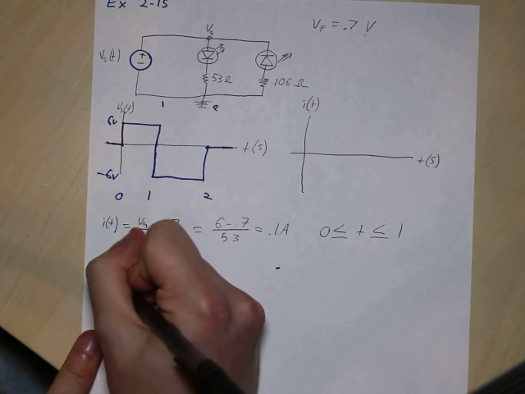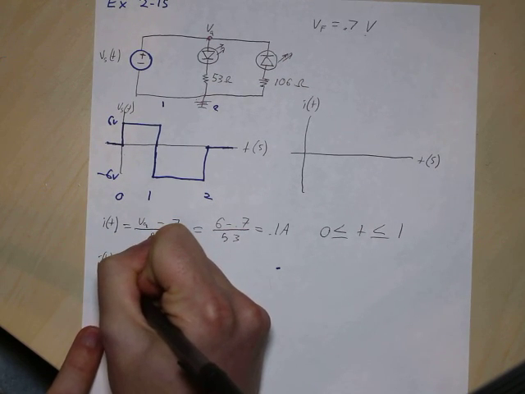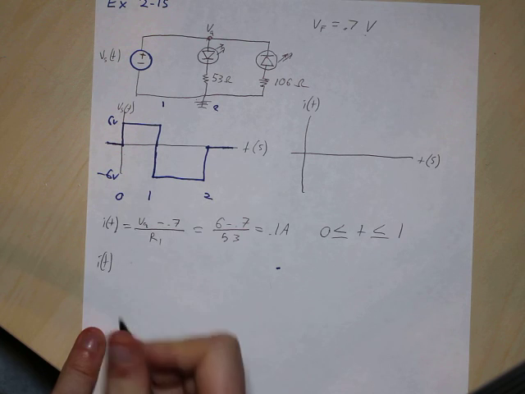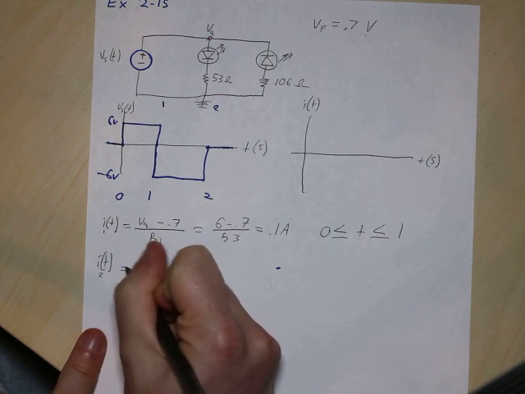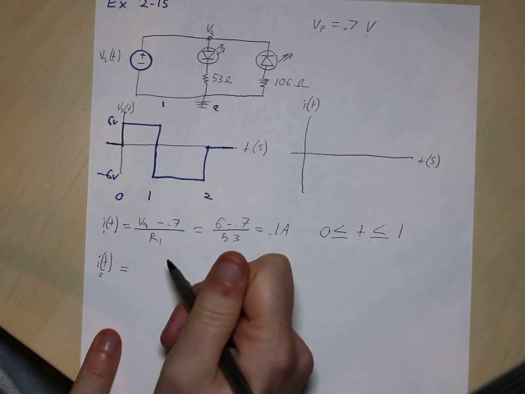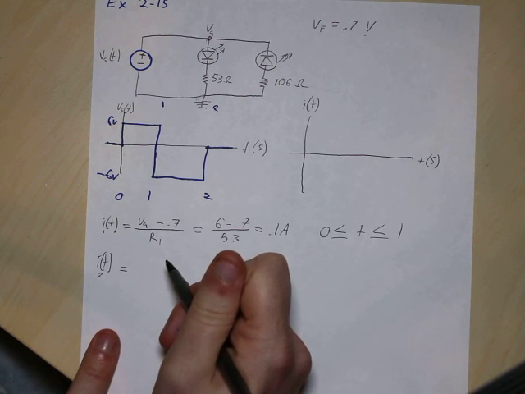Let's do I of t going in the other direction. So we're going to call this I1, and this is going to be I2. And this is going to be equal to what?